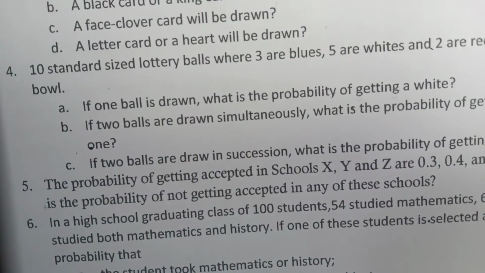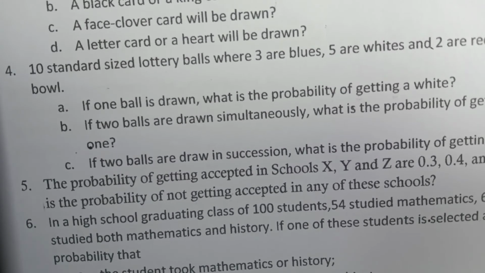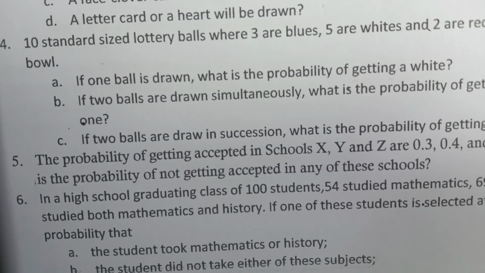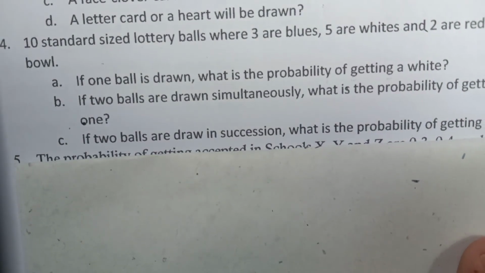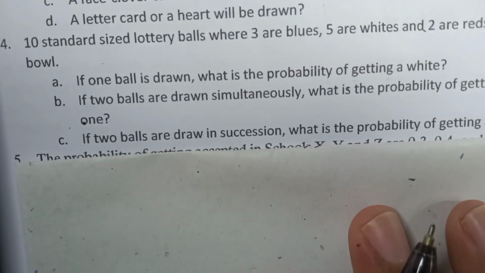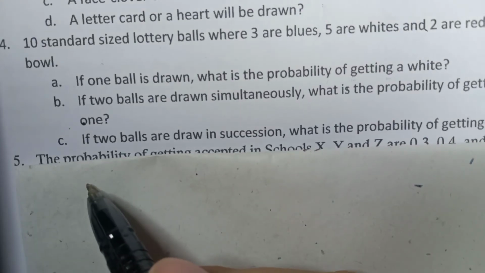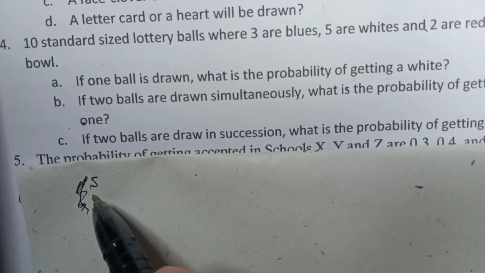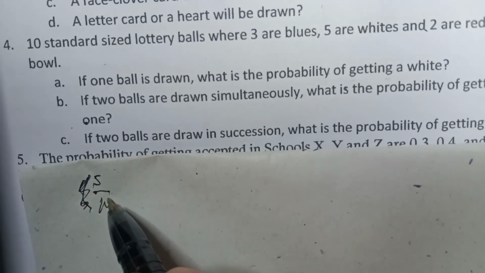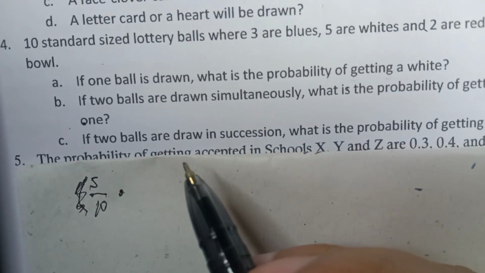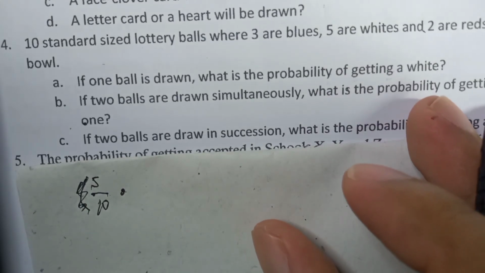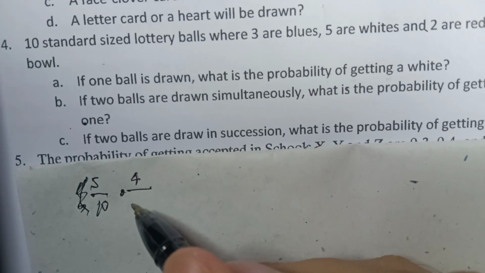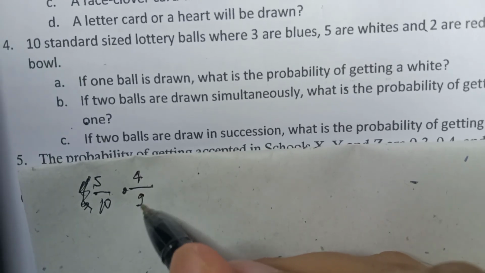Now, for letter C, so we are going to take them by succession. So the probability of non-white, we know that there are 5 whites, so therefore non-whites are 5. So at the first place, we can take 5 non-whites out of, no, sorry, we can take 5 whites all over 10 times, okay, now we have selected 1 non-white, so in the next ball we can only have 4 of them over, since 1 is already chosen, this will become 9.